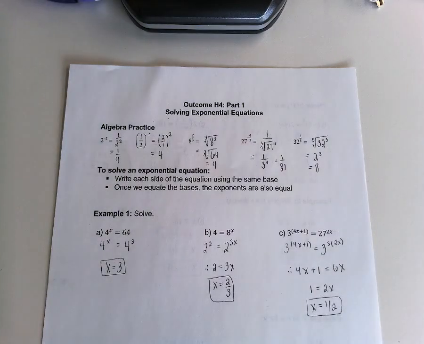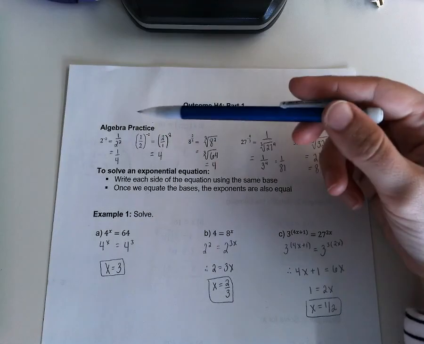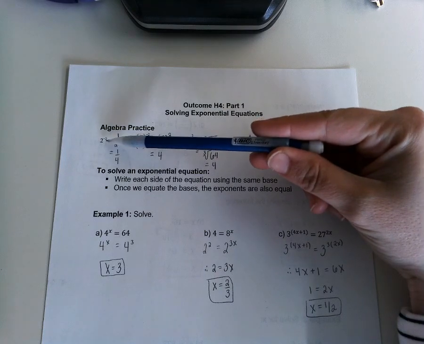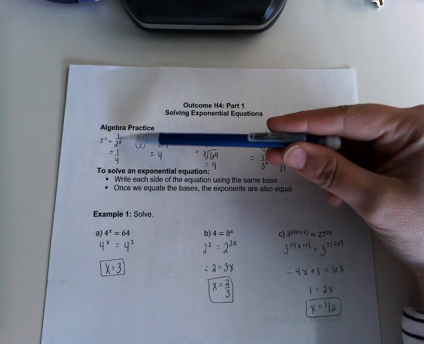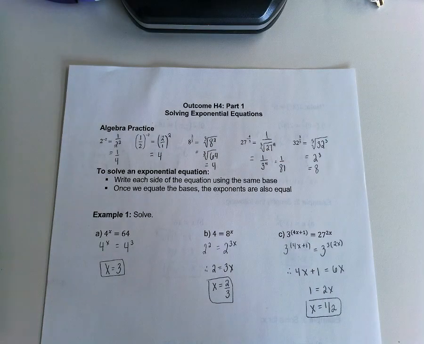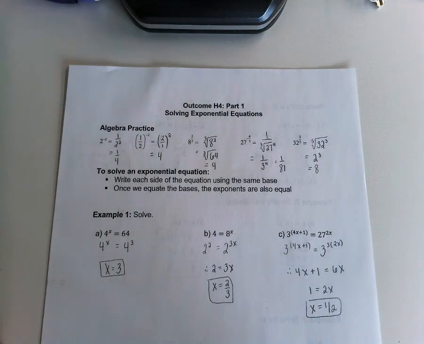In this lesson, we're going to talk about solving exponential equations. So just a few quick reminders dealing with exponents. Remember, if you have 2 to the power of negative 2, that's the same as 1 over 2 to the power 2, or 1 over 4. Similarly, if you have a fraction, so 1/2 to the power of negative 2, again, we can take its reciprocal and then change it to a positive exponent, so that would be equal to 4.